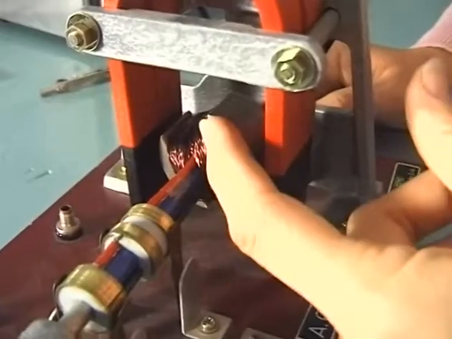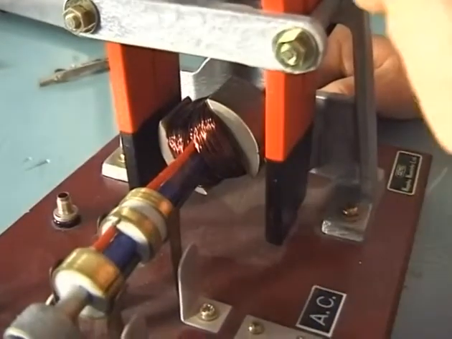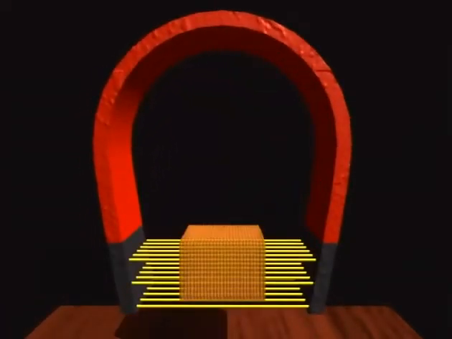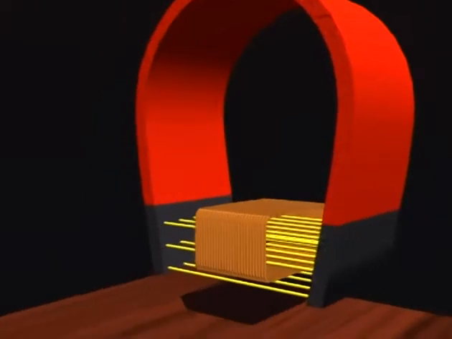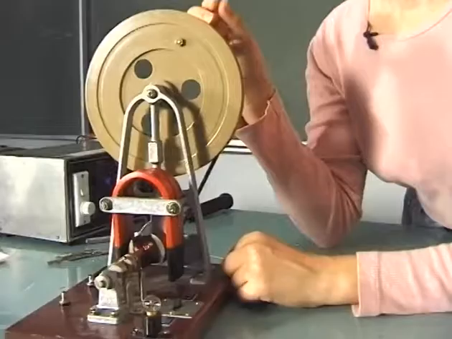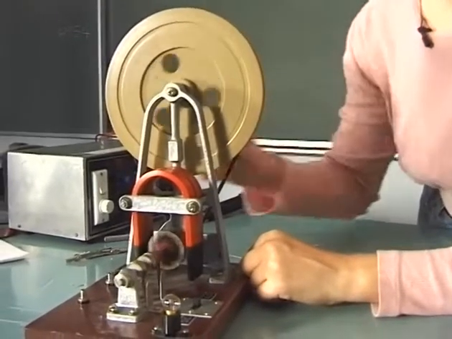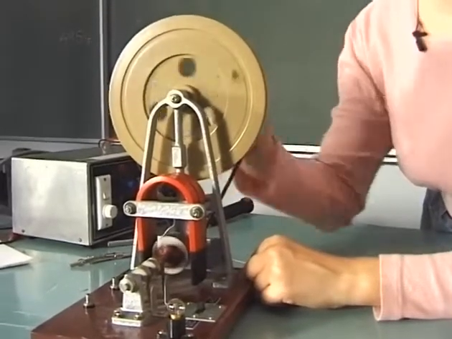This device takes up too much room. Normally a generator is much more compact and the coils are in a smaller area, much like in this device here, where you can see that it has more coils over a smaller area and within the magnet. And of course, the faster it's turned, the more induced EMF you get.